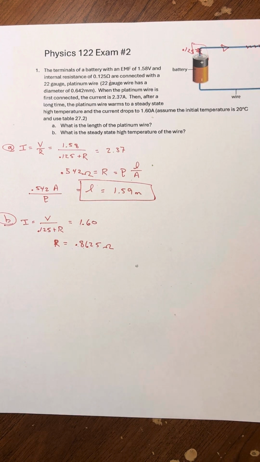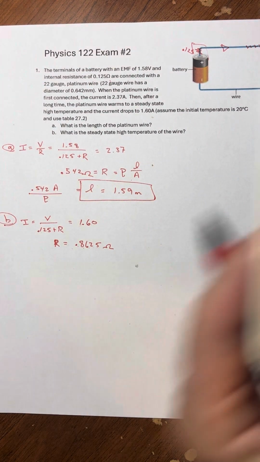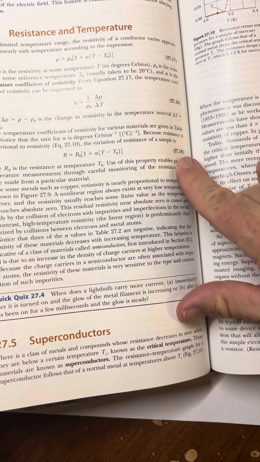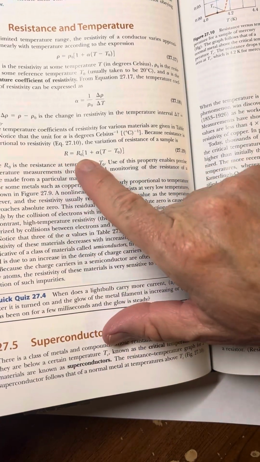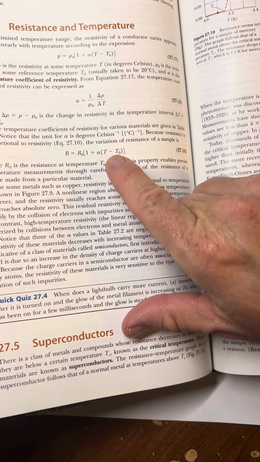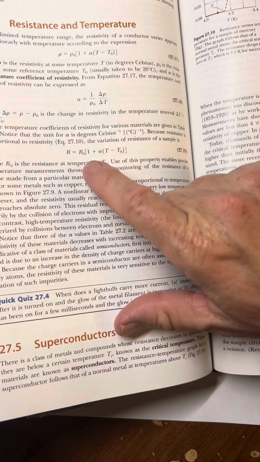And using the idea that the resistivity changes with temperature, which is what this equation is all about, I guess it's 27.19, that it's the original and then this temperature coefficient, this delta T here.